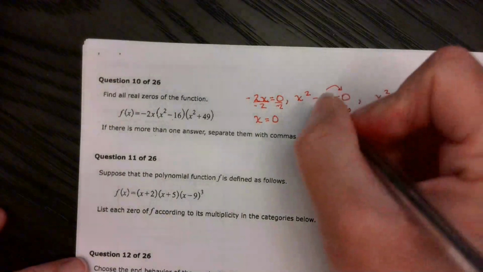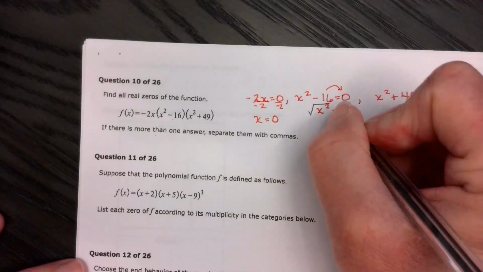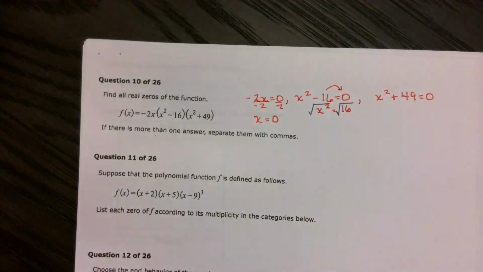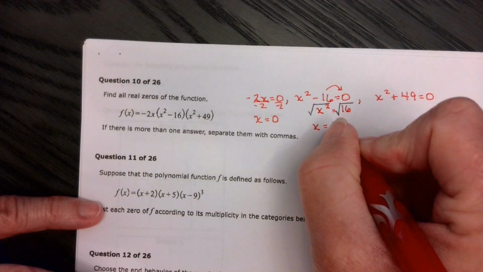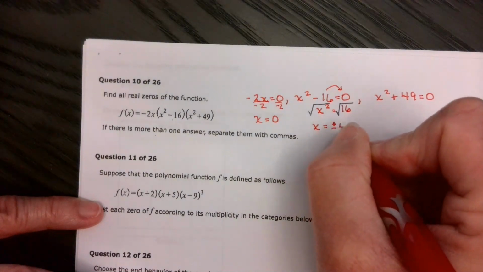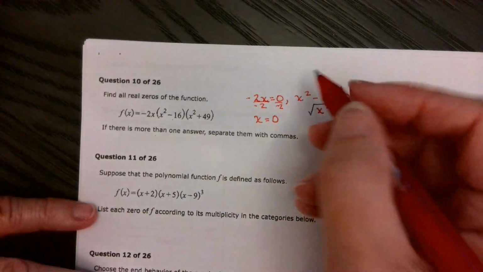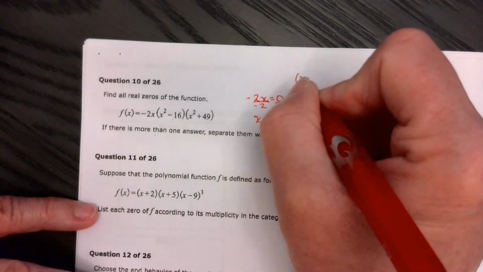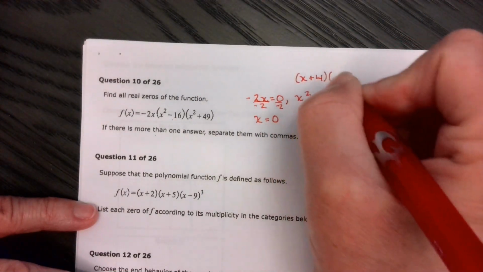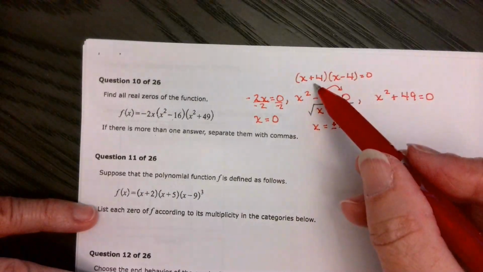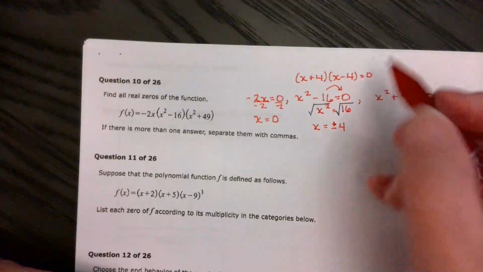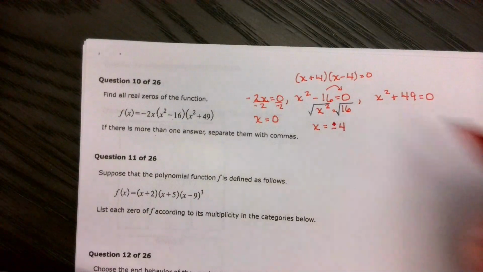Then take the square root of both sides, and because we put that square root symbol in there, your answer is a positive and a negative 4. Now, the other way you could have done it is factored. (x plus 4)(x minus 4) equals 0. Here it's going to be a negative 4. Here it's going to be a positive 4. So we still got a positive and a negative 4.